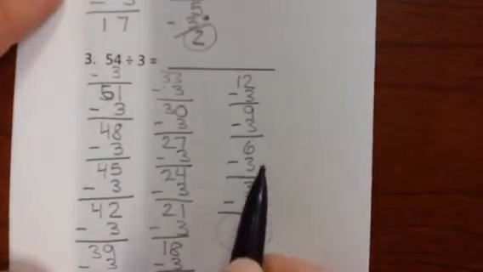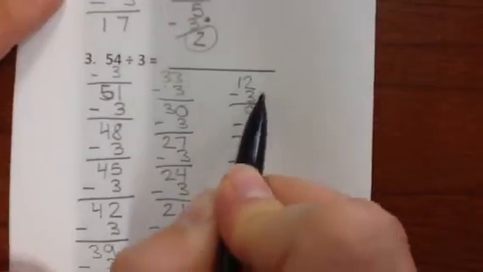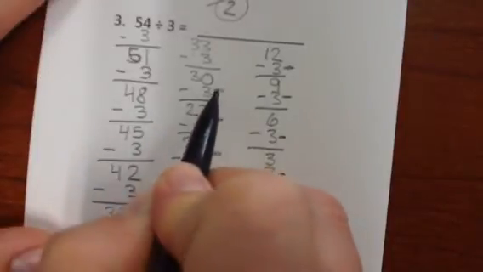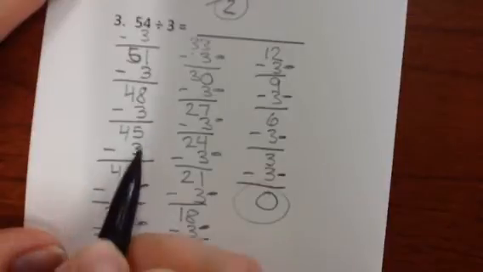Wow, we finally did it. And this 0 means there's nothing left over. 3 divides evenly into 54. So now let's count up how many times we subtracted 3. 1, 2, 3, up to 18. So we know that 3 goes into 54 18 times.